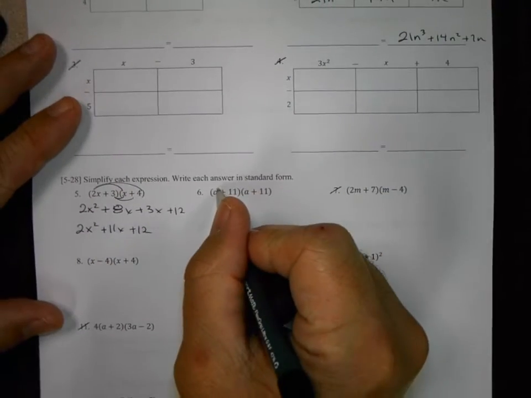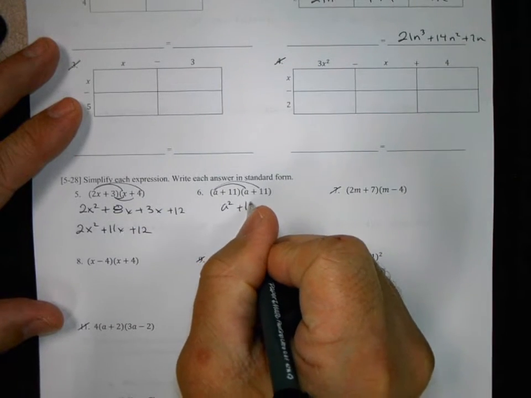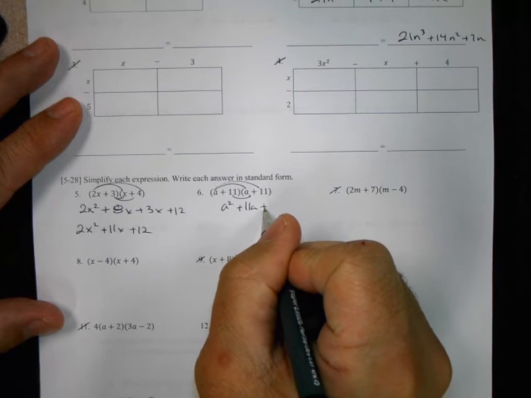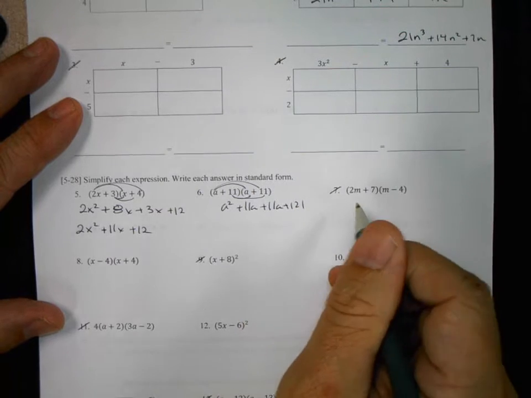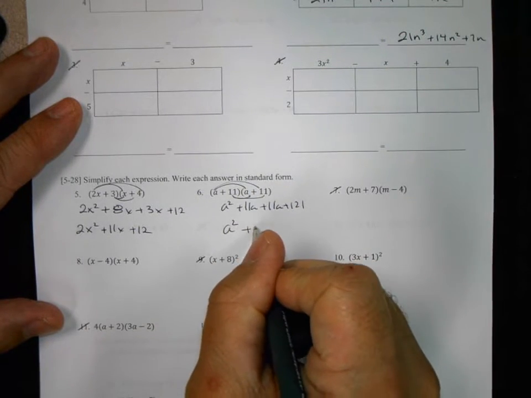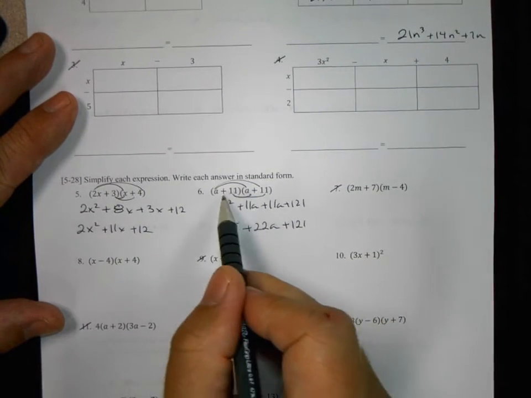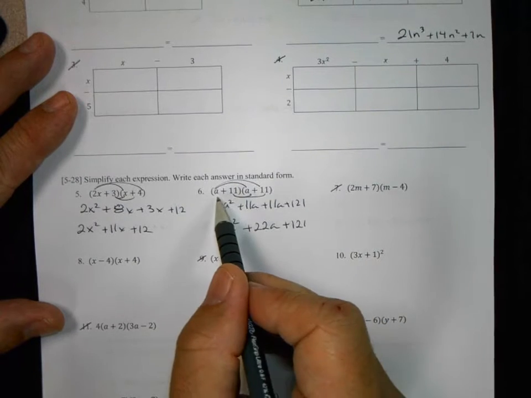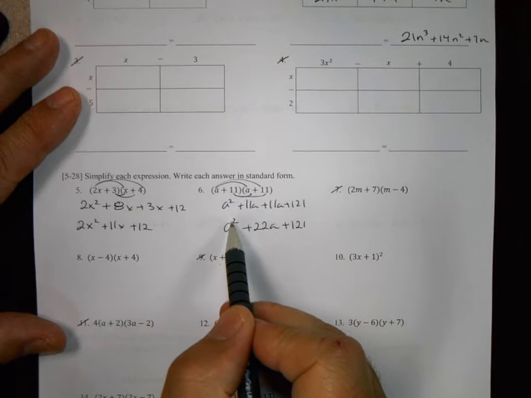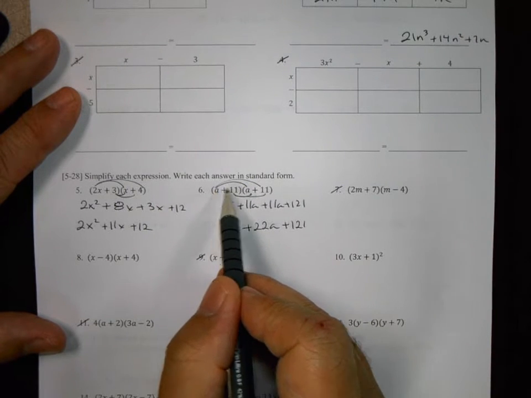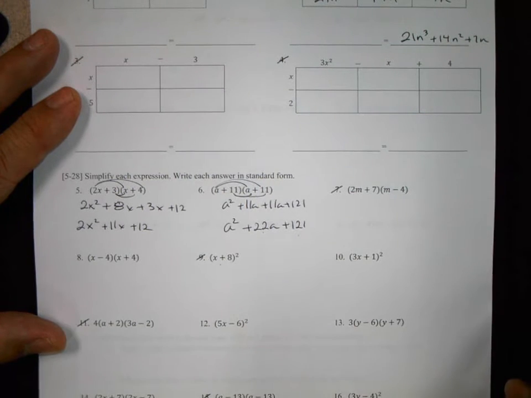Moving on to number 6. A times a is a squared. A times 11 is 11a. 11 times a is 11a. And 11 times 11 is 121. And when we end, we get a squared plus 22a plus 121. Whenever they're like this, it's called a trinomial square, and you'll notice it's just like this one down here I did in the notes. But I could have told you it's a times a is a squared, a times 11 times 2 is 22a, and 11 times 11 is 121.